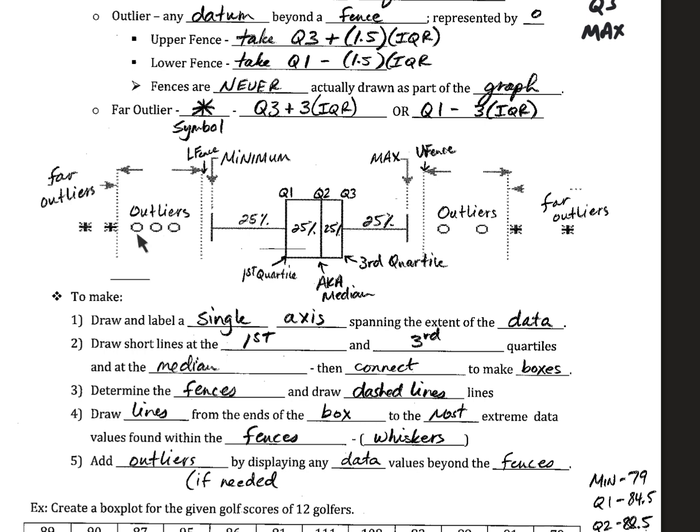These are examples of outliers right here. This is your lower fence dotted line, which we'll put underneath your graph. This is your upper fence dotted line. Outliers are open circles that are above or below. Far outliers are stars, again above and below, as we go along here.